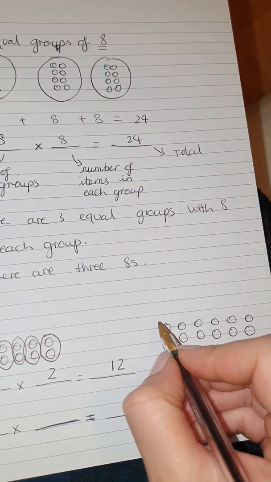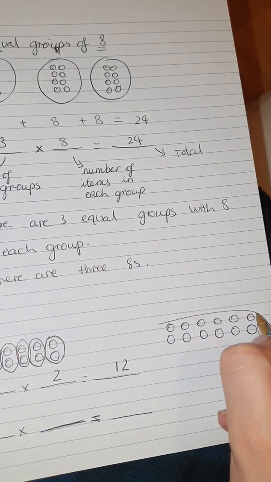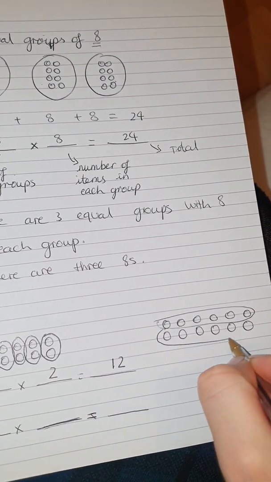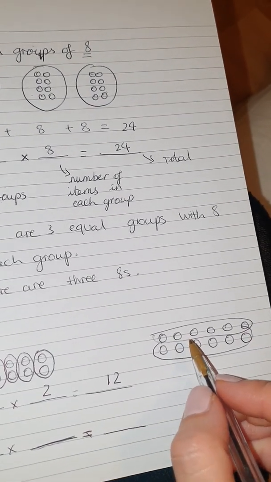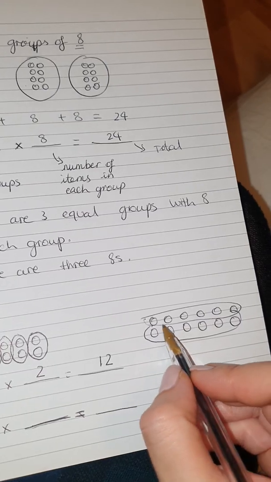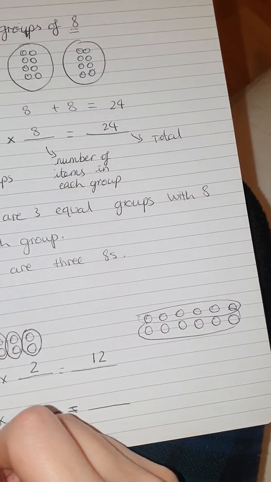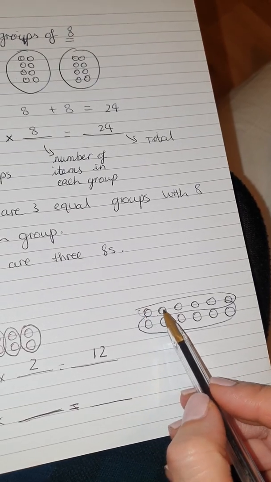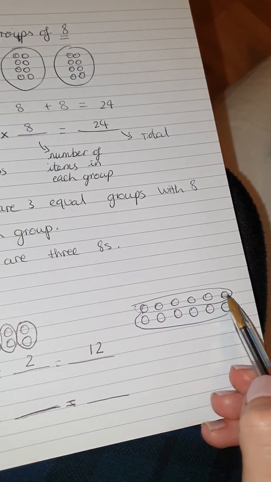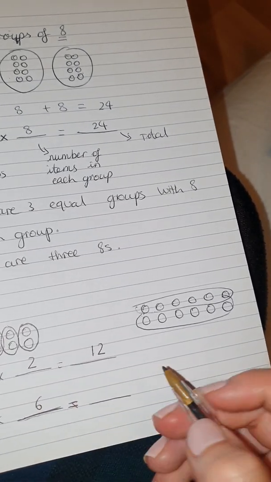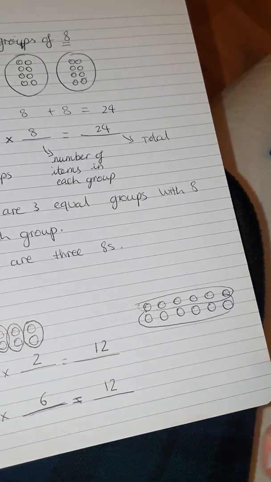Well, I could put them into 2 equal groups. So now I've got 2 equal groups, 1 group, 2 groups. And how many items are in each group? 1, 2, 3, 4, 5, 6. So 2 times 6 equals 12.